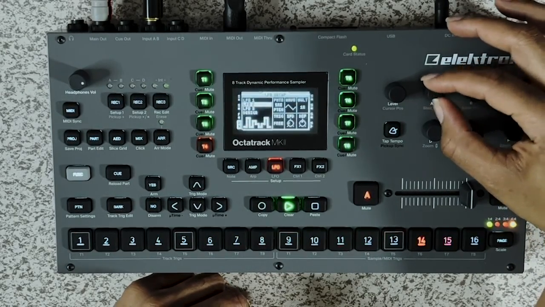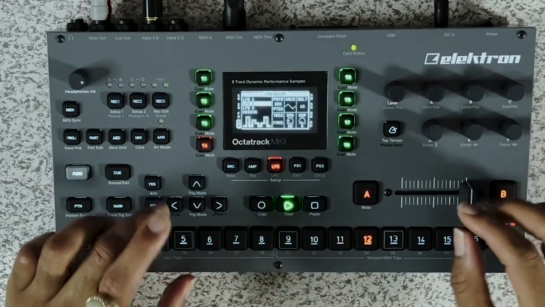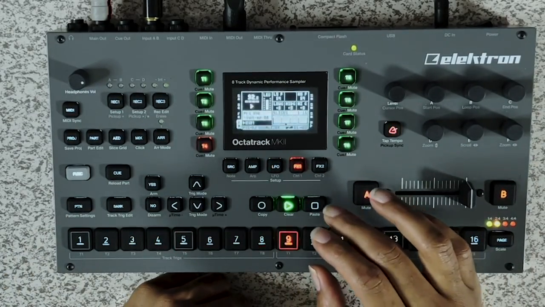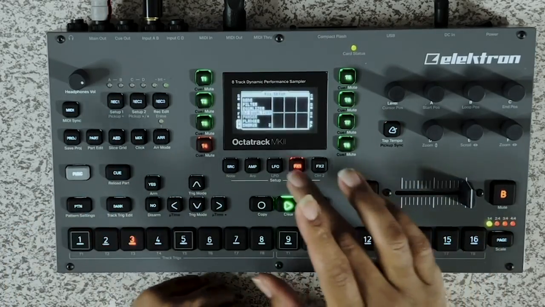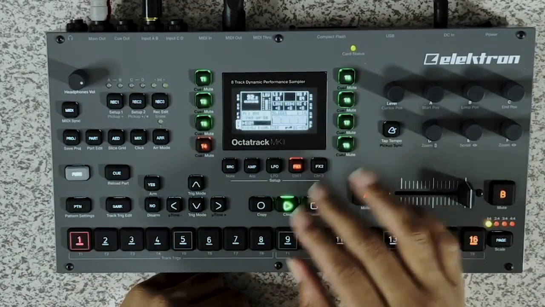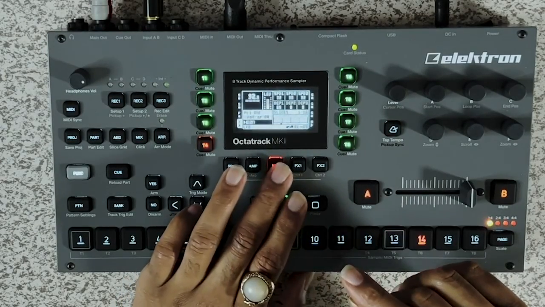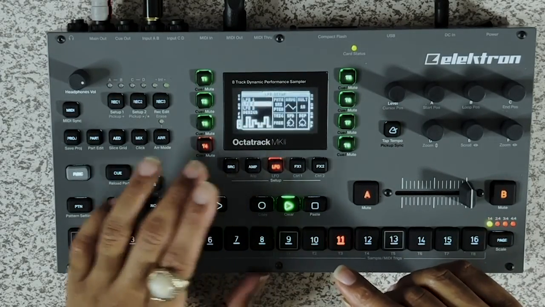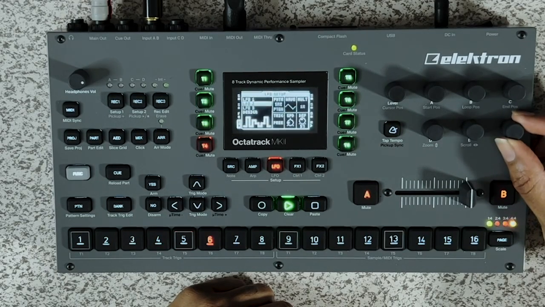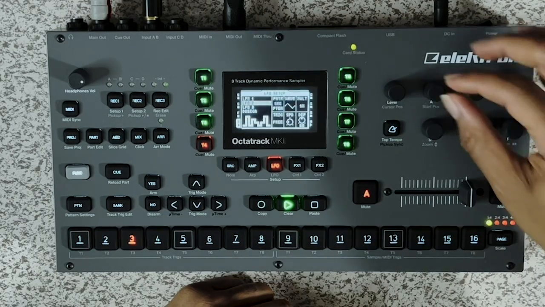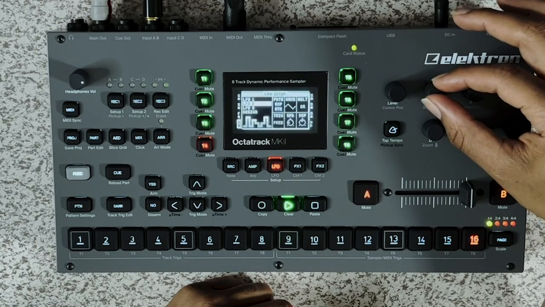So LFO 2. We're going to go to the equalizer. So go back to LFO, double click LFO 2, and increase the depth. But we're going to change that from pitch.